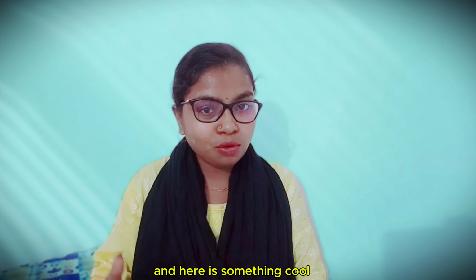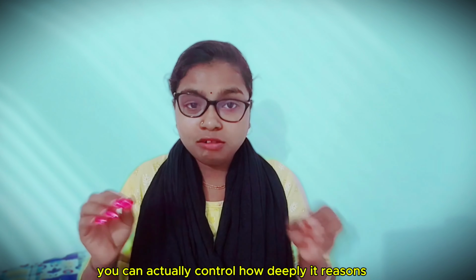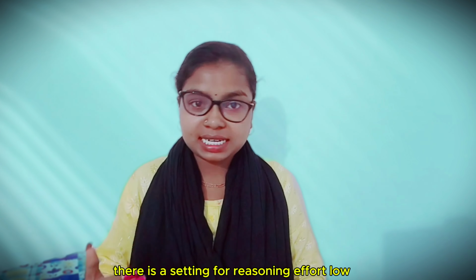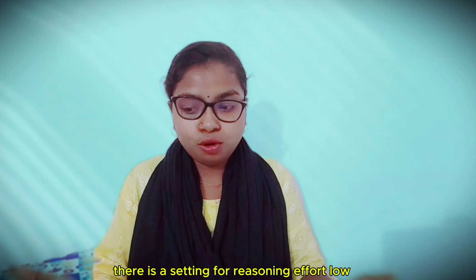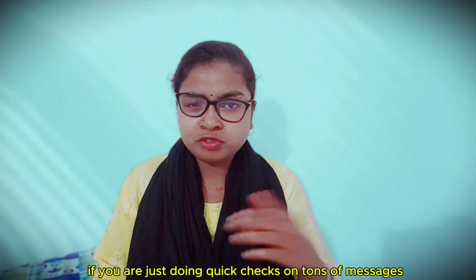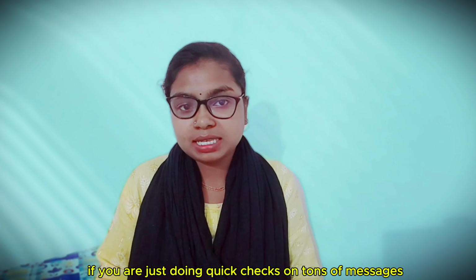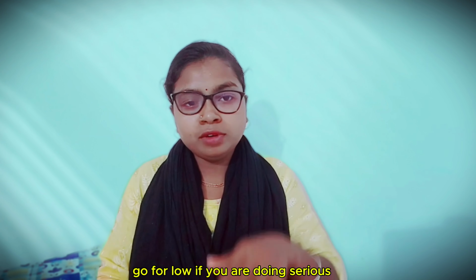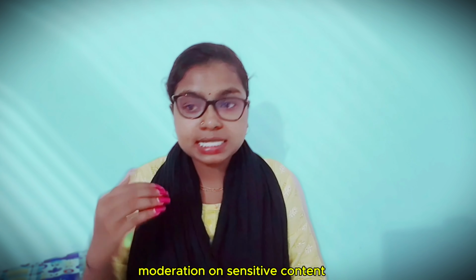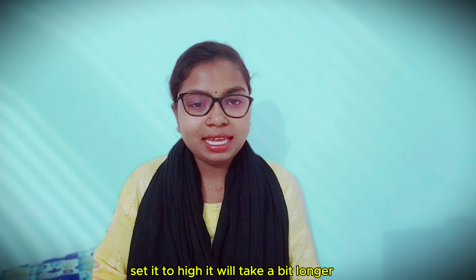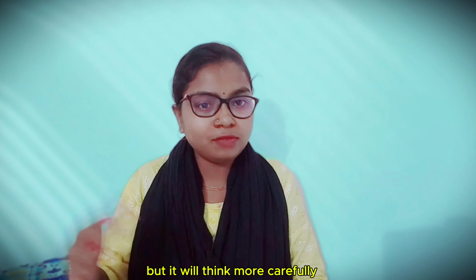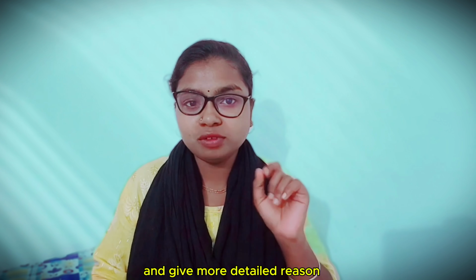And here is something cool. You can actually control how deeply it reasons. There is a setting for reasoning effort, low, medium or high. If you are just doing quick checks on tons of messages, go for low. If you are doing serious moderation on sensitive content, set it to high. It will take a bit longer, but it will think more carefully and give more detailed reasoning.